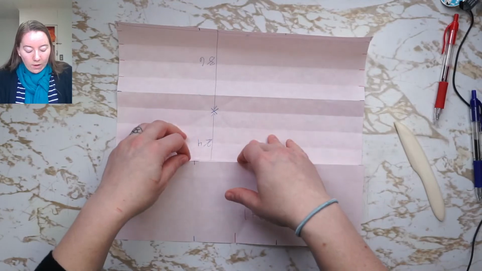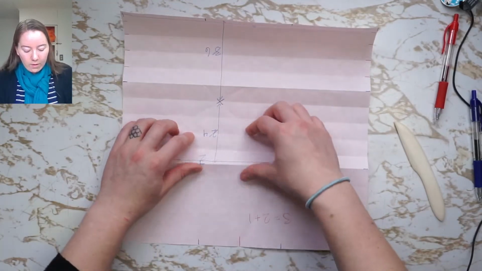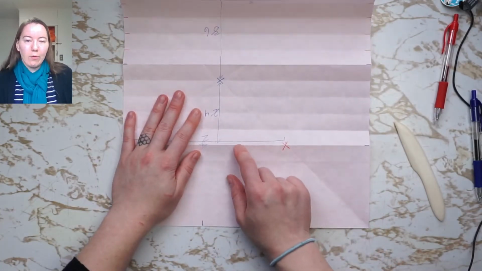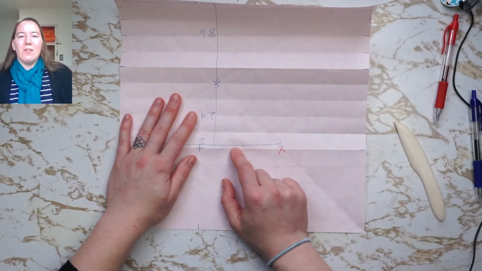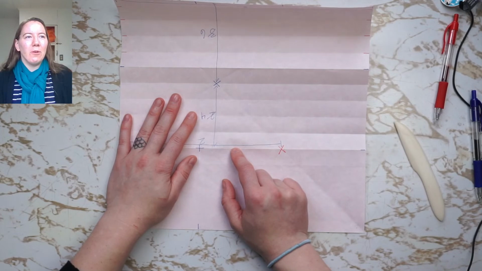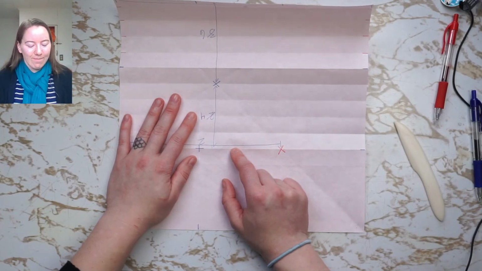And if I tried to back off 2 more spaces, I would be folding that line to itself, which I cannot do because I can't fold 0 distance.